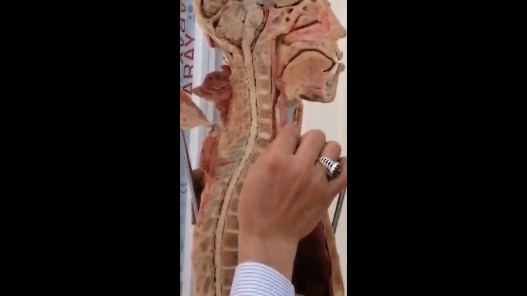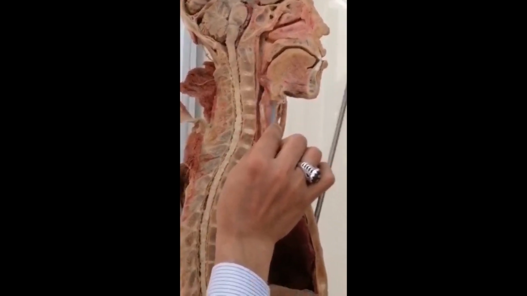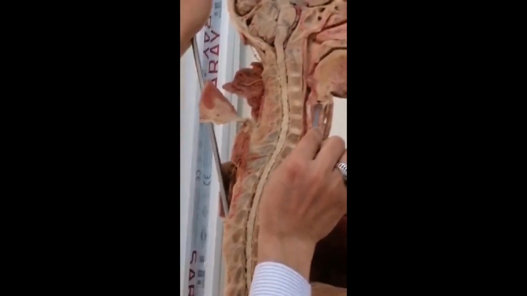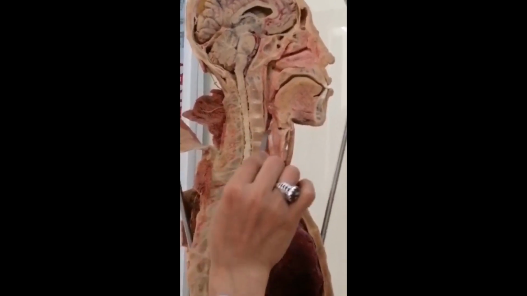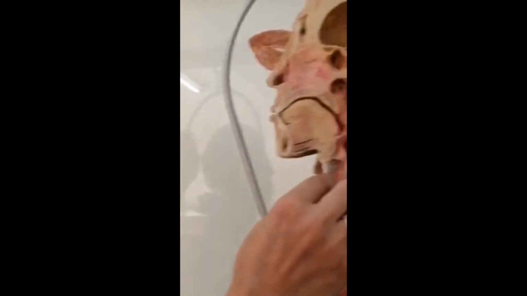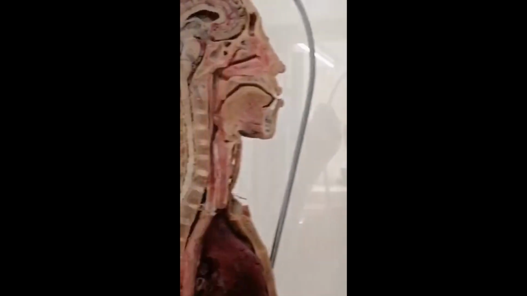This area is the vestibule or supraglottic region. Between the vestibular fold and the vocal fold, this depression, this fossa here, is the ventricle of the larynx.